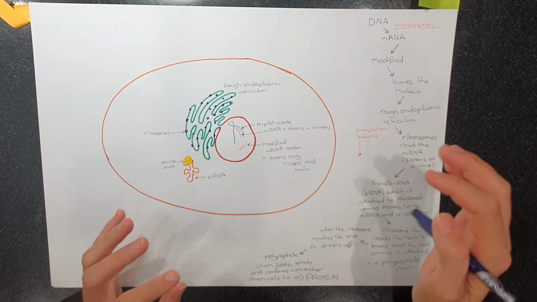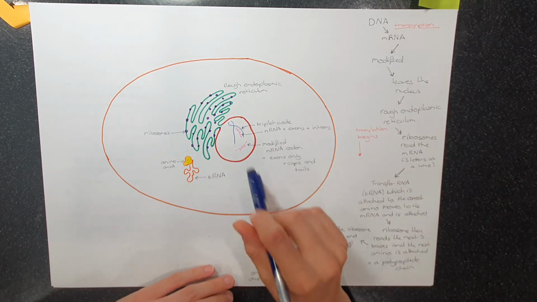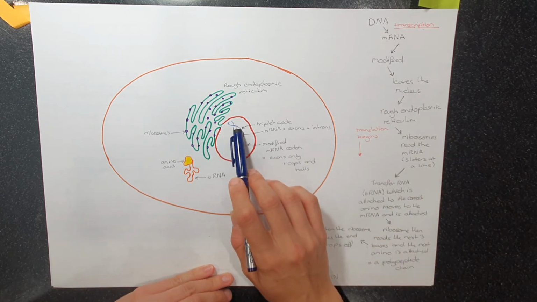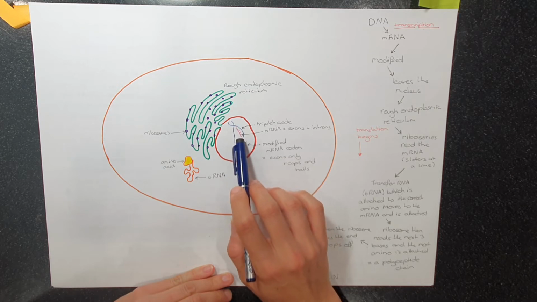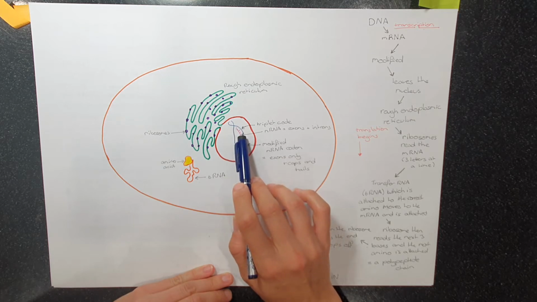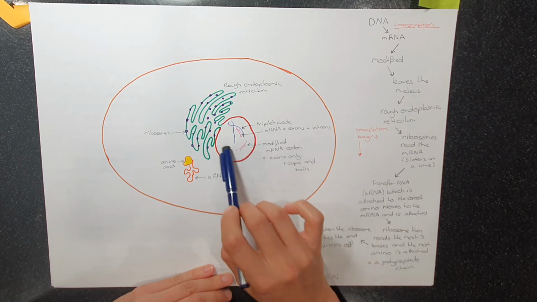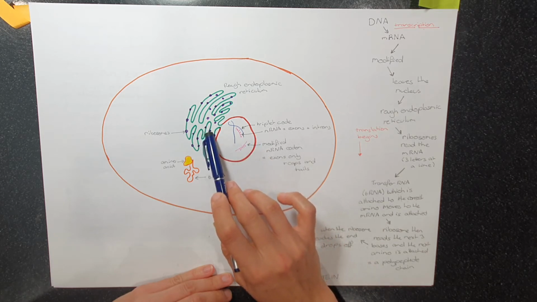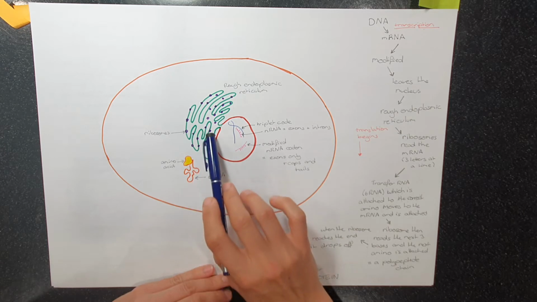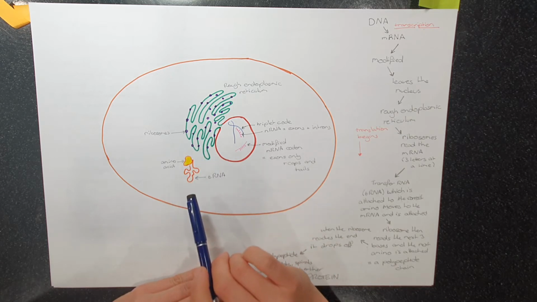So that's our rough guide. The key things for us to note here is that we start with DNA. We then create an mRNA using the template strand of DNA. It's modified a little bit inside the nucleus. It then moves to the endoplasmic reticulum, where it meets up with the ribosome, which reads the mRNA strand.